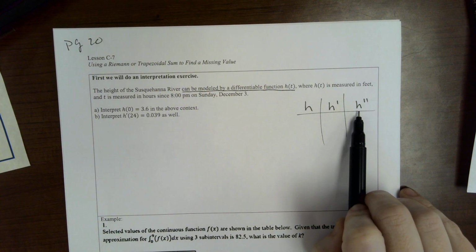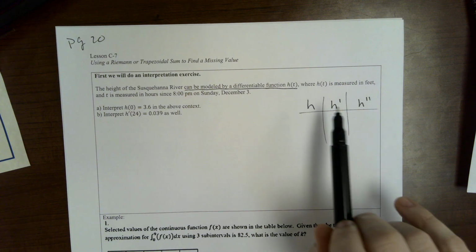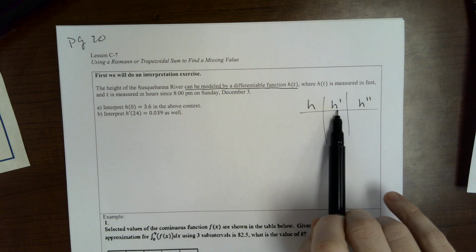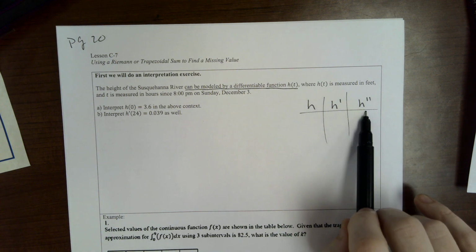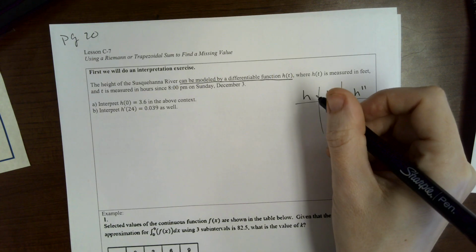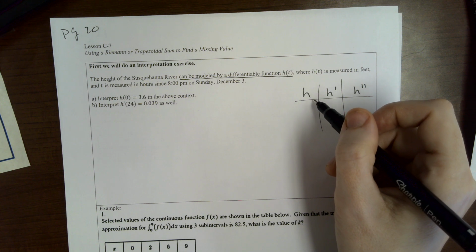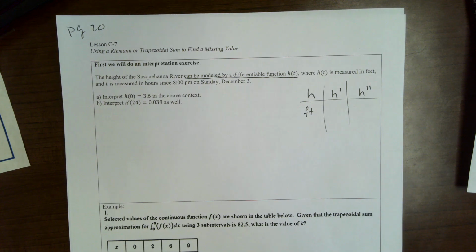And then we're not going to really move into this territory that much just yet, but very often you will have a derivative that is also differentiable. So that would mean h is twice differentiable. In that case, you would have a third column for h double prime. So anyway, let's write in the units. So h is the height of the Susquehanna River, and its units, they told us, are feet.